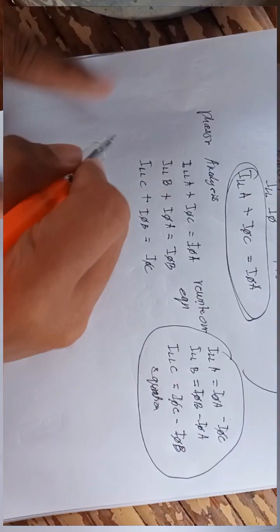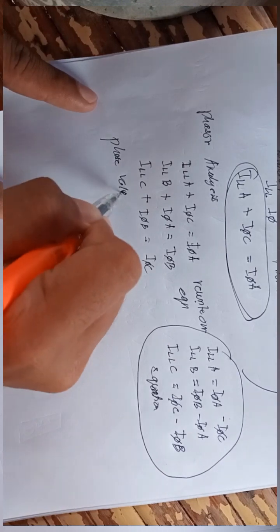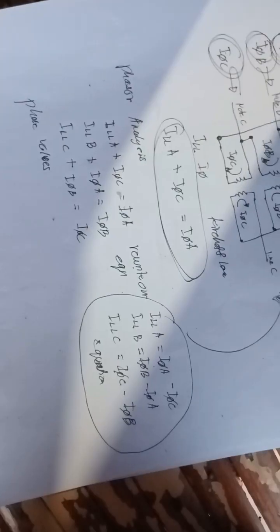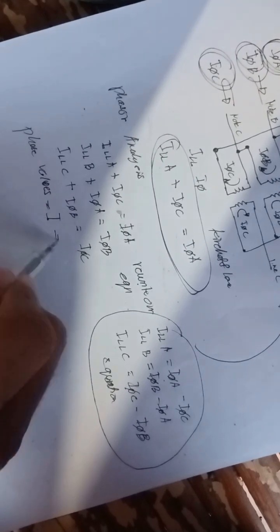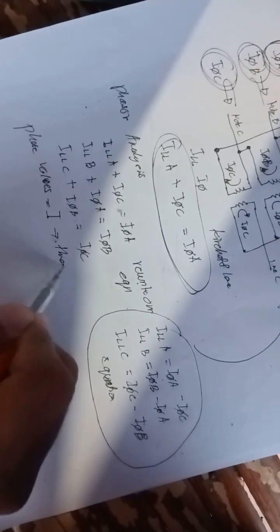So phase values are the current that flows through our windings, to re-evaluate our equation.